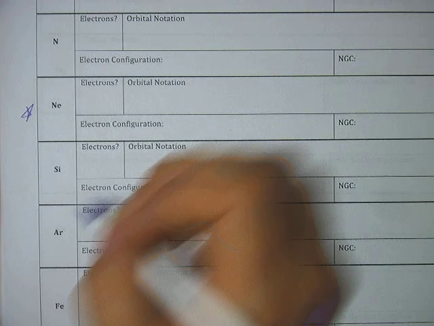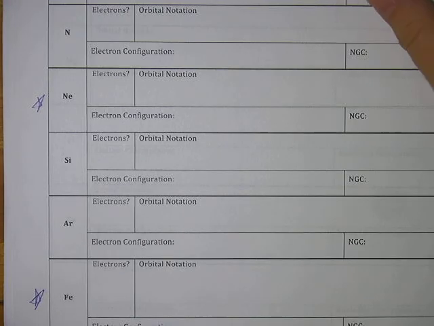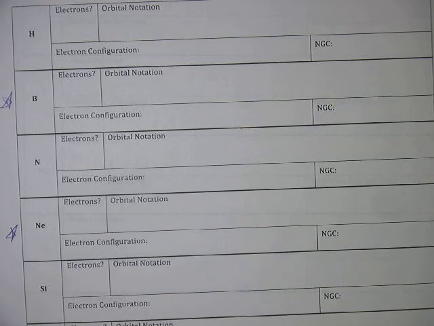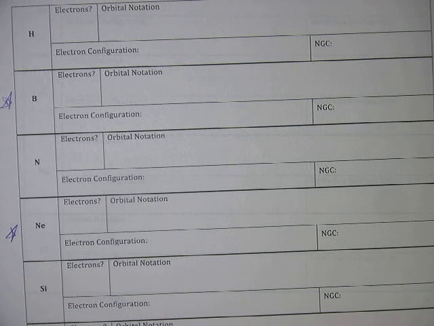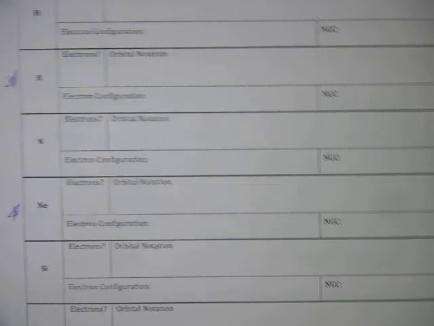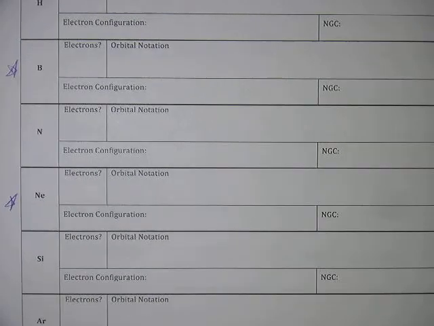Yeah, iron. I'll do iron with you. So I'm going to do these 3 with you, okay, right now. And then you'll have some time to try orbital notations for the rest of this page and the next page on your own.